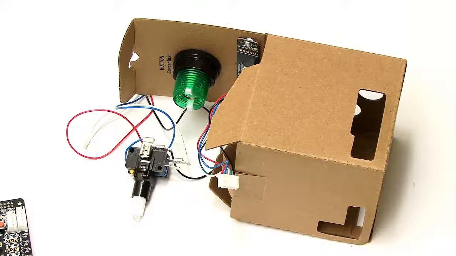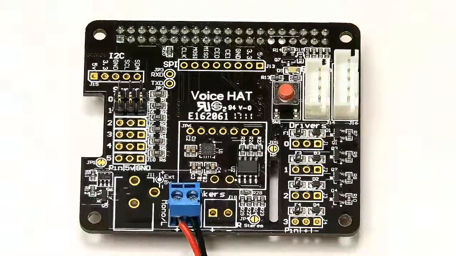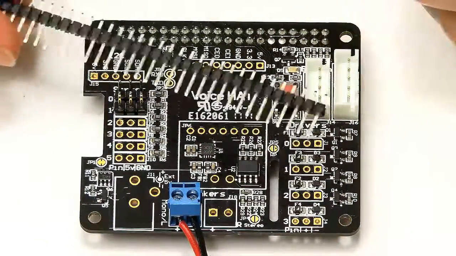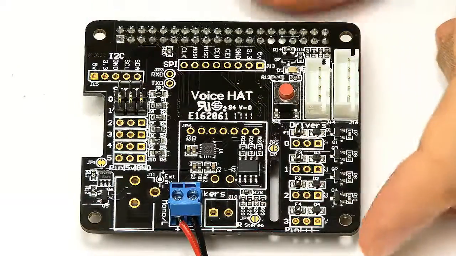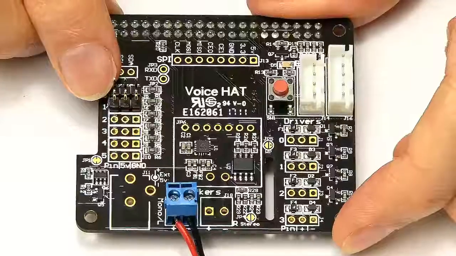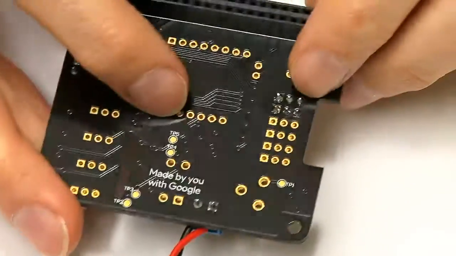Right, I've now disassembled the AIY voice kit, and this has allowed me to get to the board itself. And what I've done is I've taken some of these pins which are supplied with the kit, and I've taken two sets of 3 of these pins and I've placed them down here on the board. And I've also soldered them in at the back. You might be able to see there's my lovely soldering. These things are now soldered to the board.